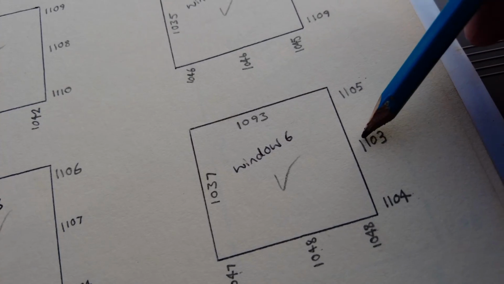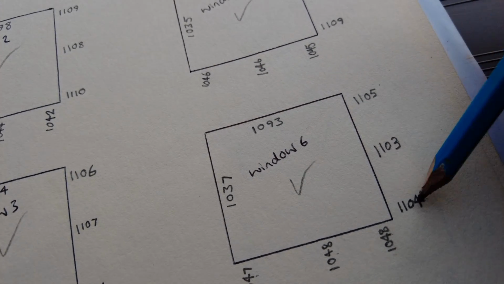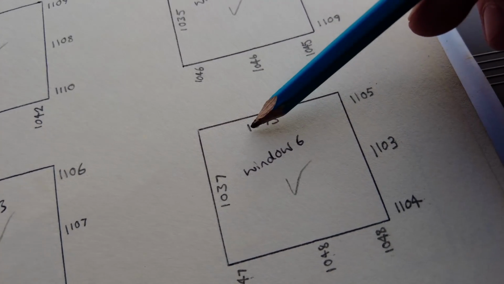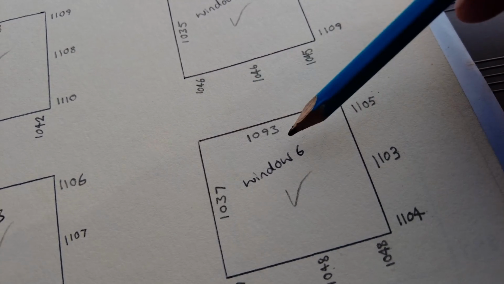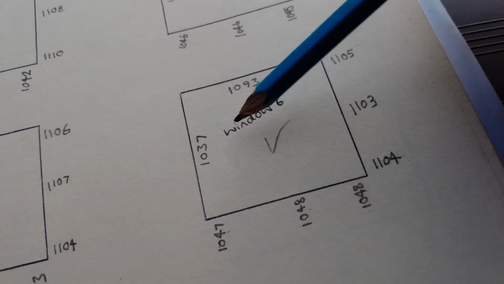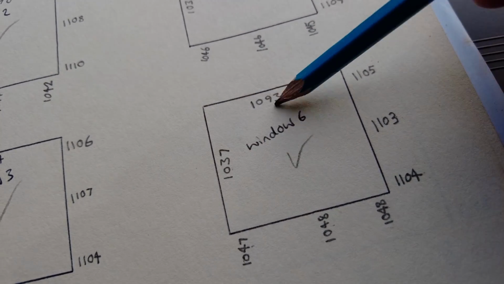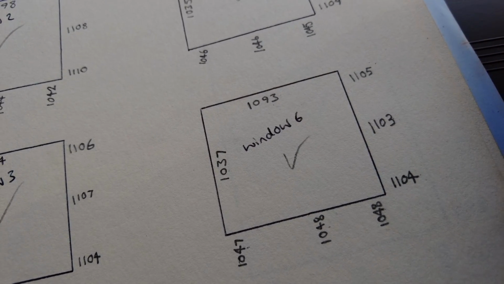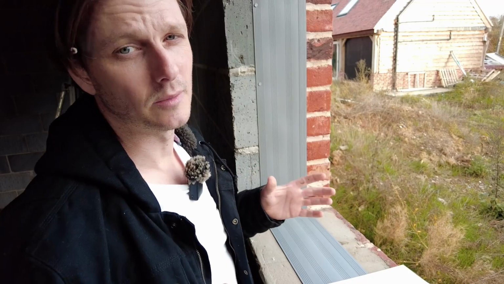So in this example, my smallest width is 1103. So I'm going to take 10 mil from that. So that means 1093. That's going to be the width of my window that I'm going to get. And then the same for the verticals, 10 mil smaller. And then that's the size window that you're going to order. But you need to make sure that that includes the sill height as well, because you want to put sills on this.